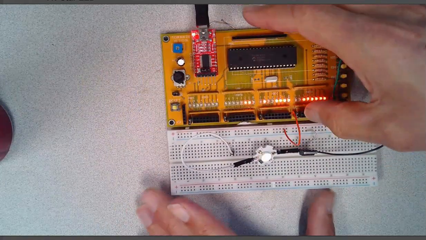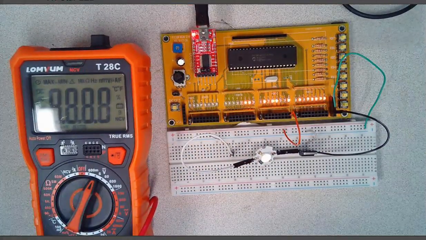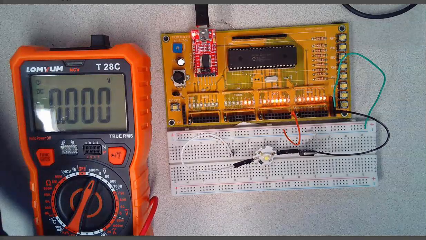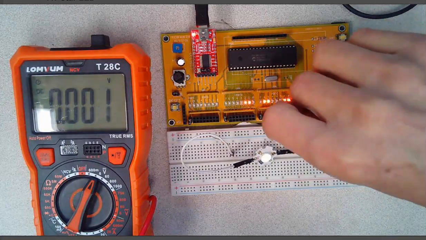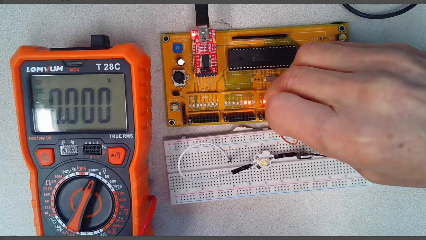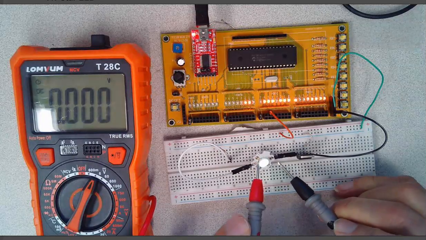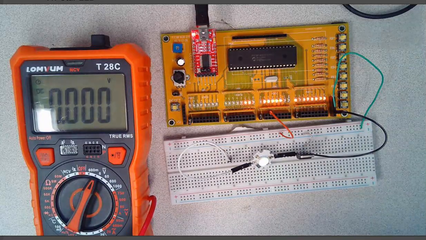If I want to measure what's going on, take your trusty voltmeter. If I measure across the LED, and actually I'm going to change this to a pin that's always on, a lot easier to measure DC.